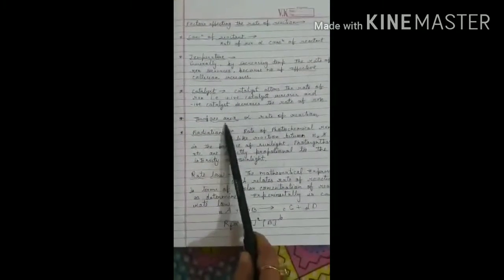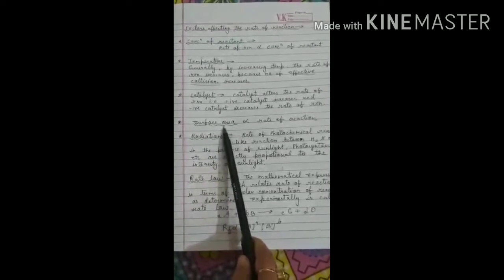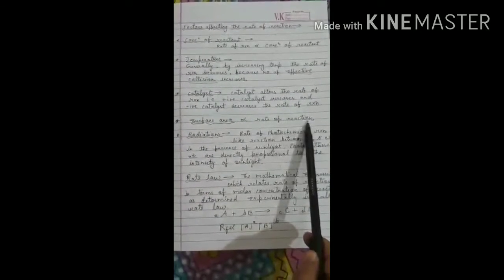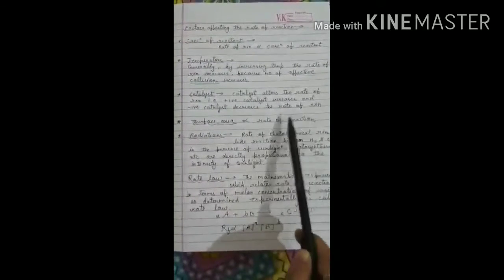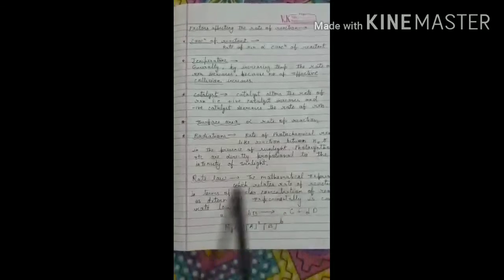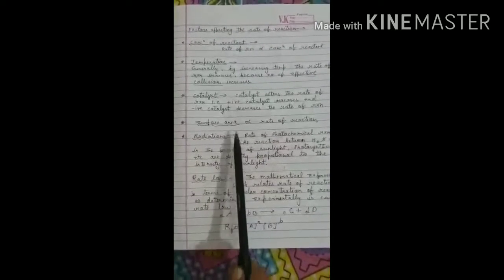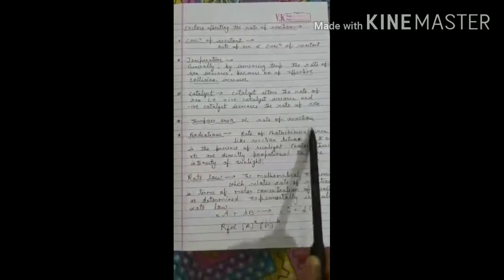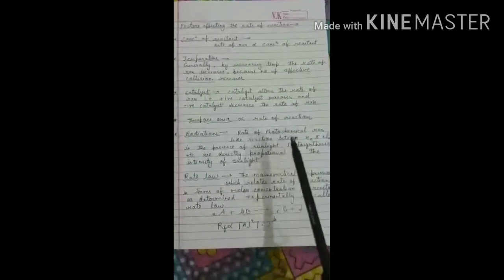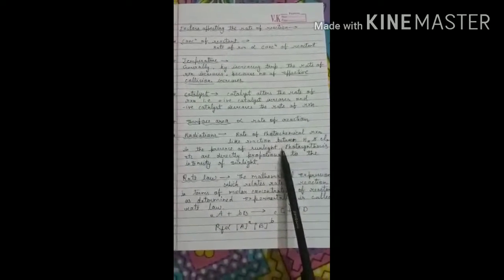Now our fourth factor is surface area. Surface area is also directly proportional to the rate of reaction. Here you have to understand, suppose you have a large area, a large space. If there is a large space, then a large number of reactant species can enter on it, and they will react together, and there are more chances of product formation.